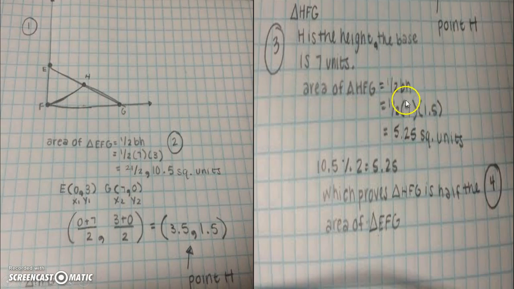Plug it in, so the base is 7 and the height is 1.5, and you would get 5.25 square units. And then if you divide the area of triangle EFG, which is 10.5, by 2, you should get 5.25, the area of triangle HFG. And that proves that triangle HFG is half the area of triangle EFG.